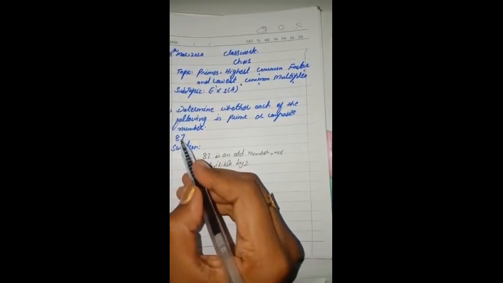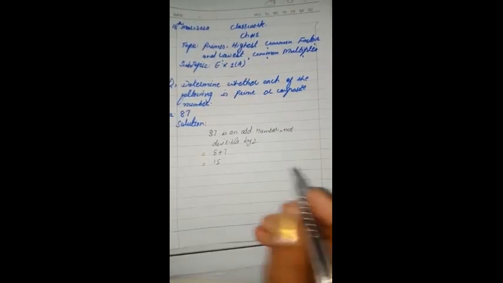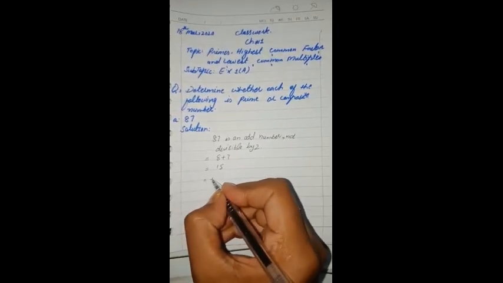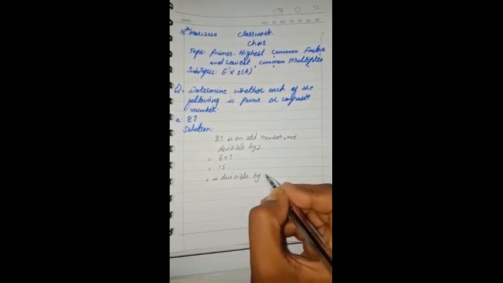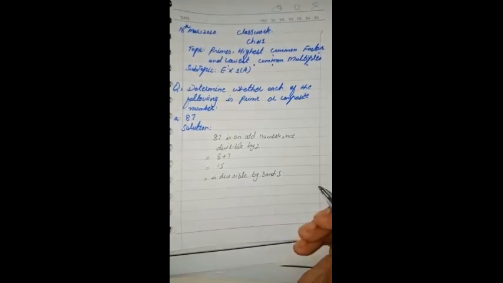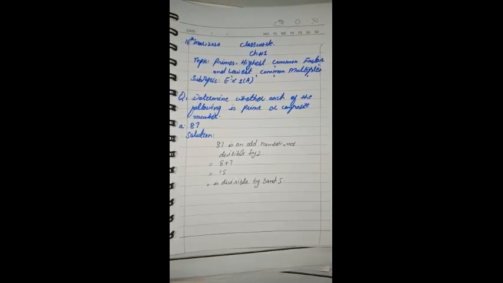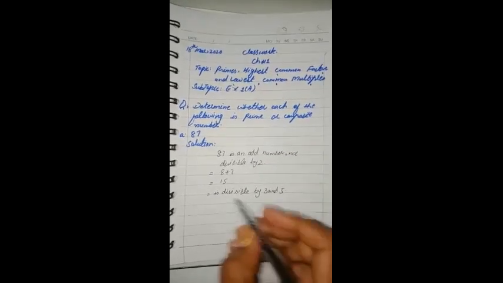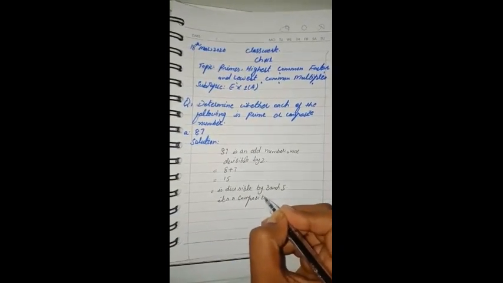Now you add the digits of this number. 8 plus 7. 8 plus 7 is equal to 15. You know very well 15 is in the table of 3 and 5. Okay, 15 is divisible by 3 and 5. It means it's a composite number.